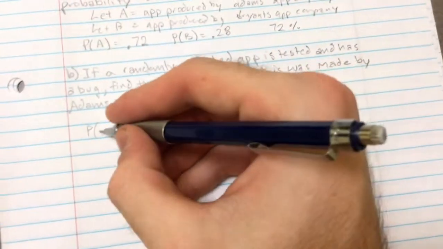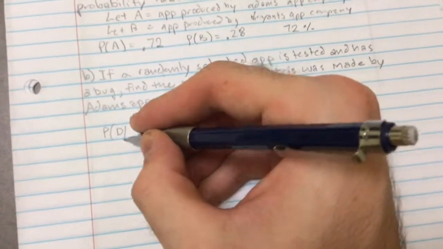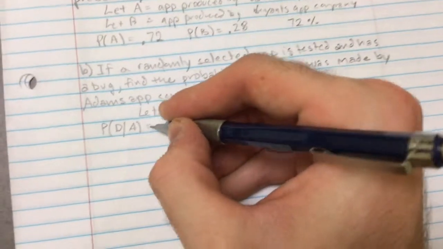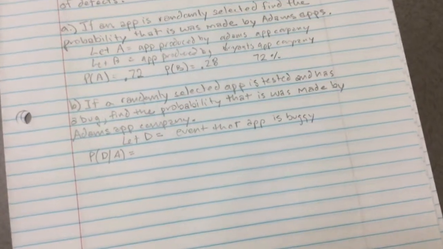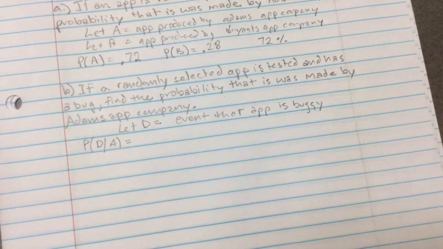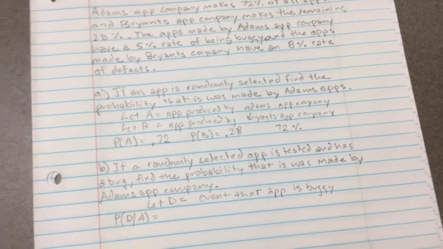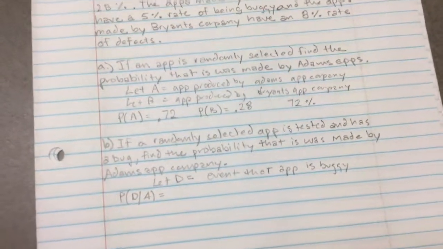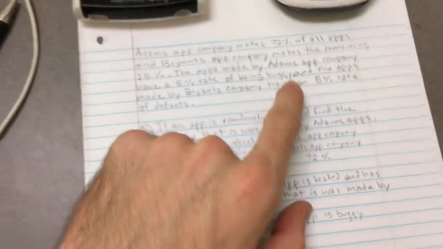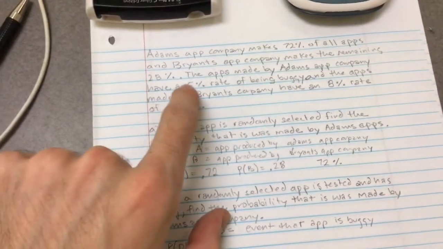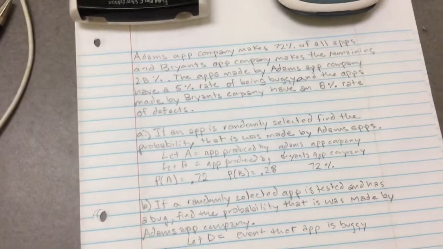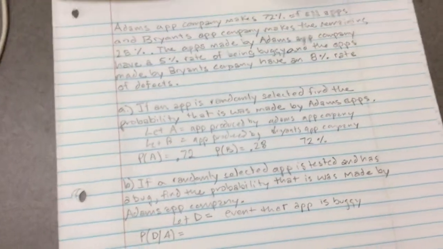D given A. So the event that an app is buggy given that it was Adam's app. And what is that? Well, that's going to be the rate right here, 5%. The apps made by Adam's app company have a 5% rate.